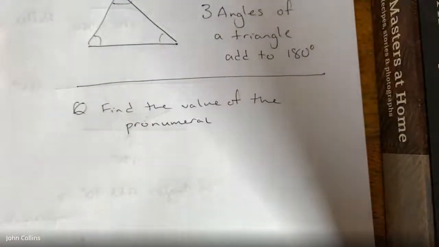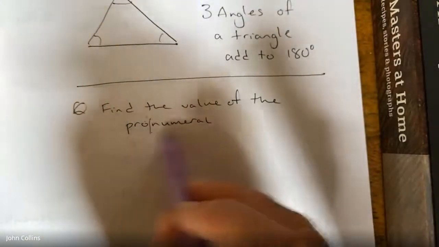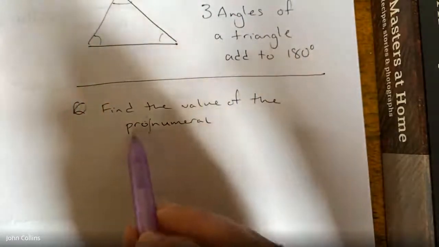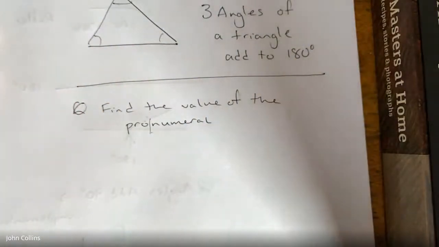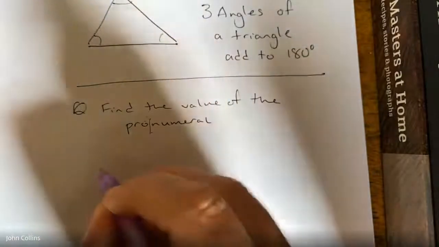Is it the number that's not given to you? Yeah, so pronumeral, if you split this word up, numeral means number, and pro means instead of. So it is the letter that is used instead of a number. So like in algebra, when we used x, that is a pronumeral.